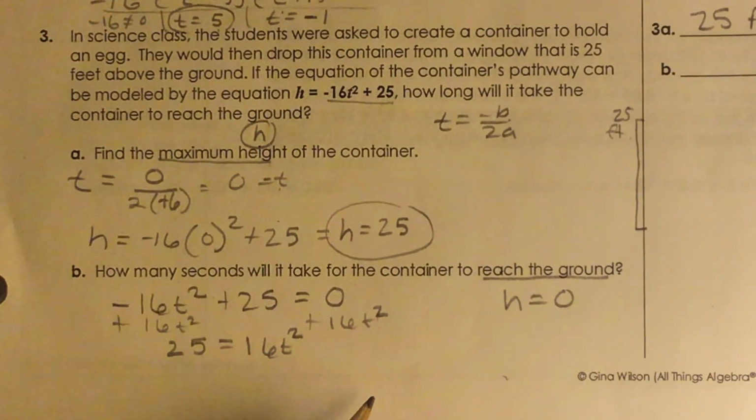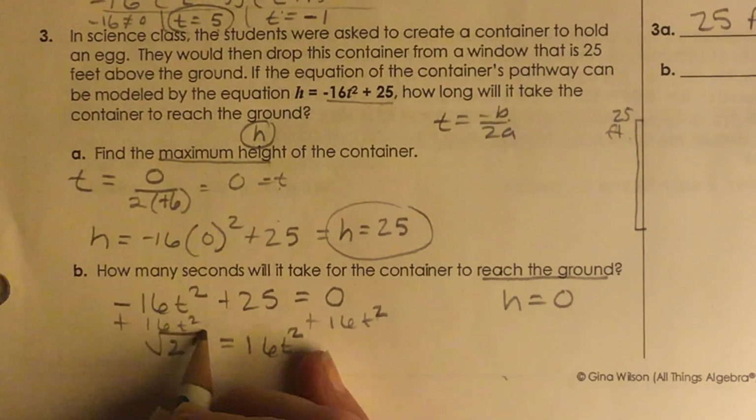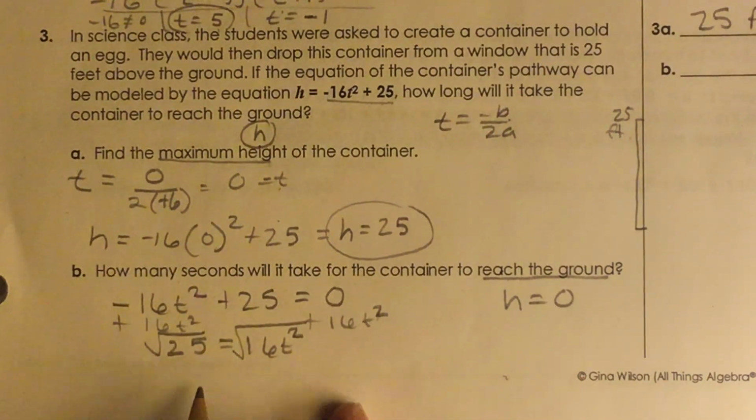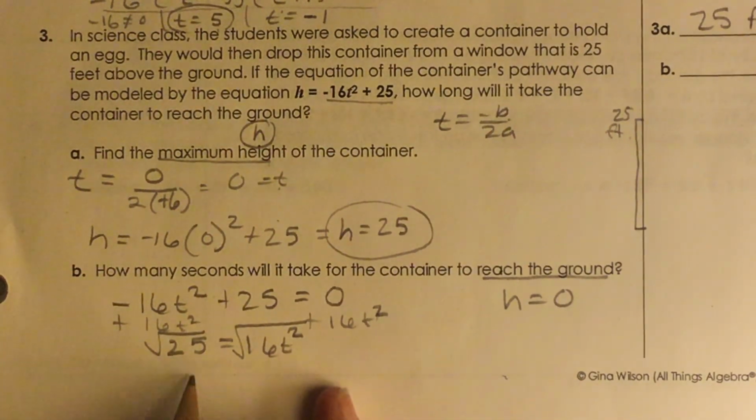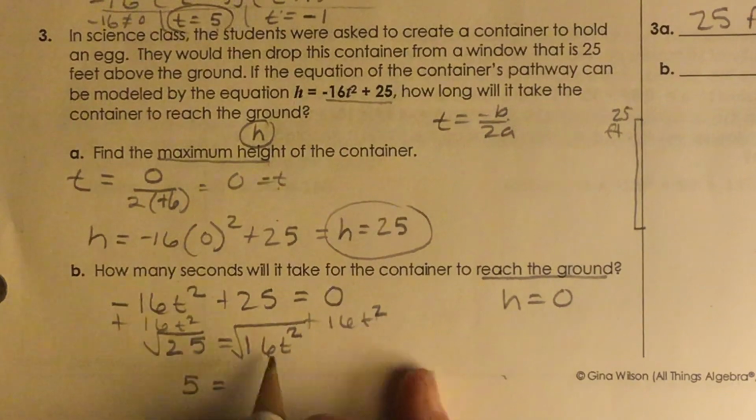And now, well, what can I do? Can I take the square roots? I think I can, right? I could get rid of the 16, but let's see what would happen if I did this. If I took the square root, square root of 25 is 5. The square root of 16 is just 4, right?